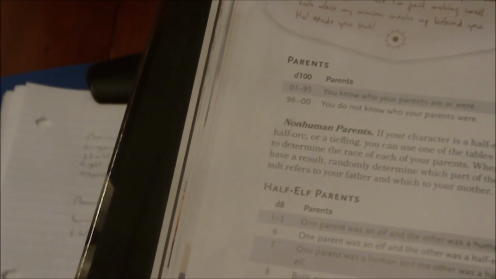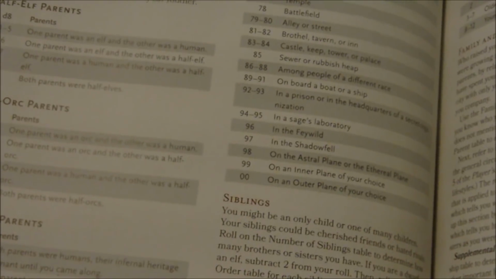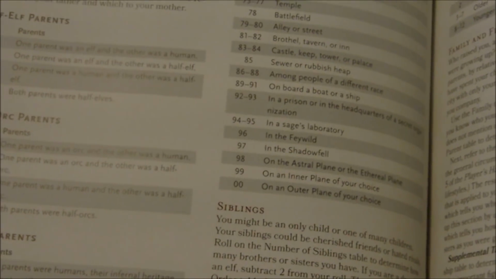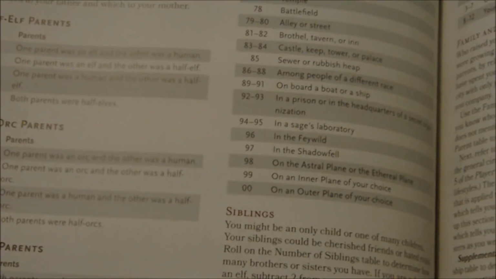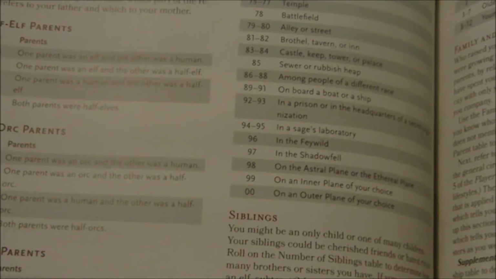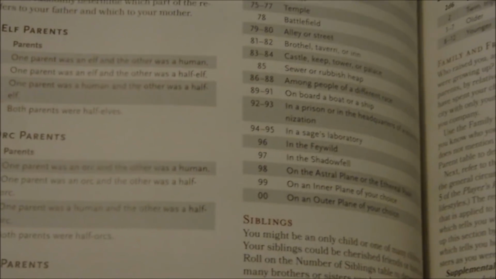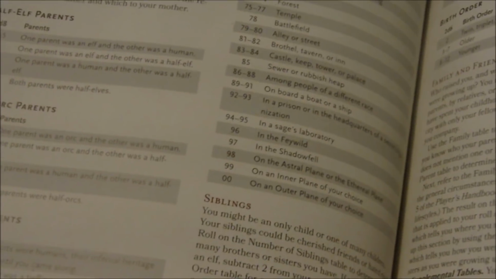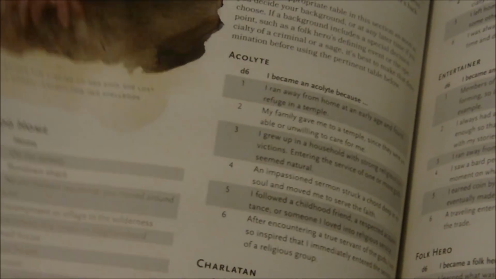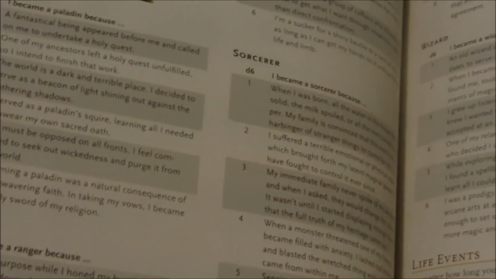It does say, just give me a moment here, next refer to family lifestyle. Occupation. I'm just looking at this information here. So then roll on the birth order for each sibling. For each sibling of a suitable age, roll on the occupation supplemental table to determine what that person does for a living. So where is the occupation? I'm not going to worry about it if it's not easy to find on here.